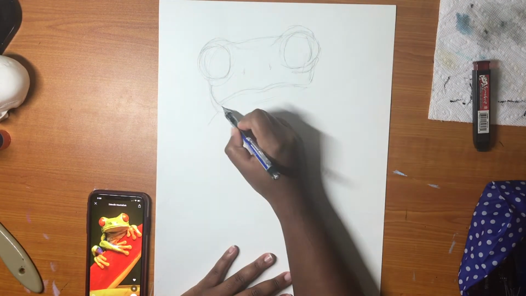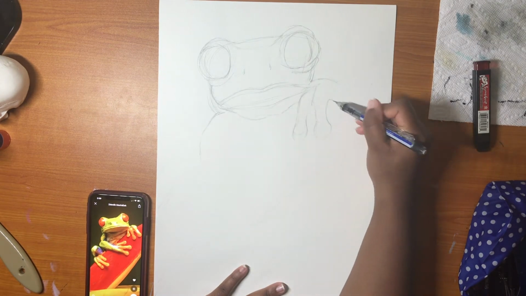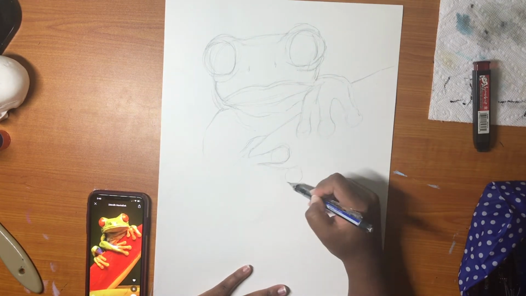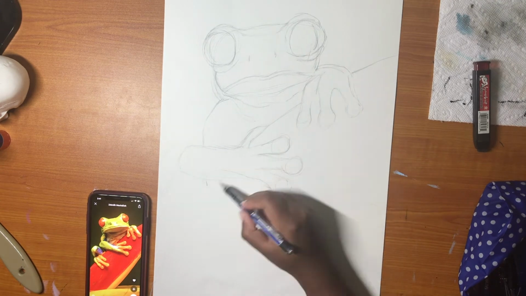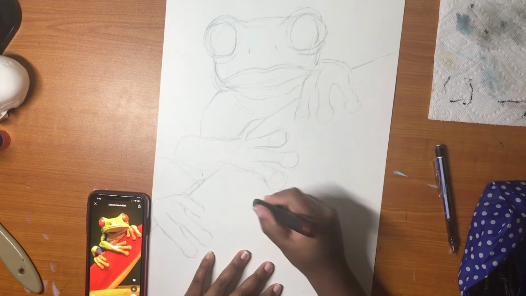When drawing your animal, make sure to draw the larger shapes first and then the small shapes. Add details such as eyes, nose, ears, tail, claws, and lines, and shadows to show texture.